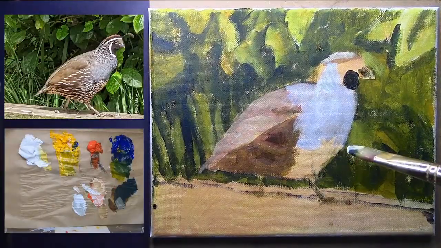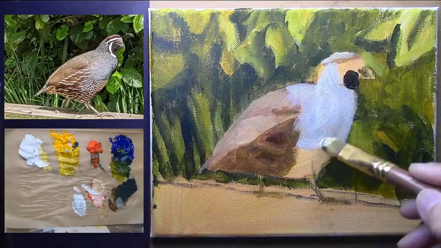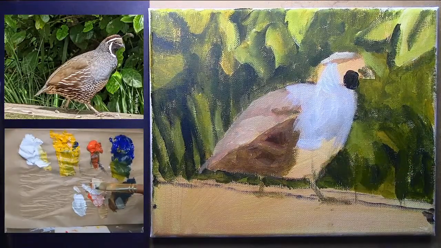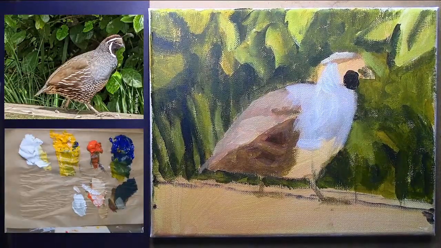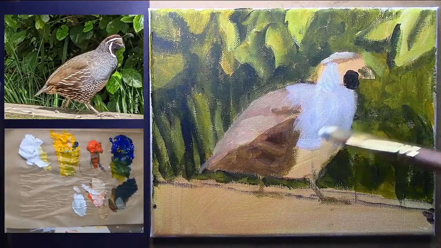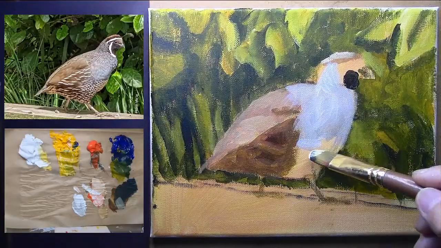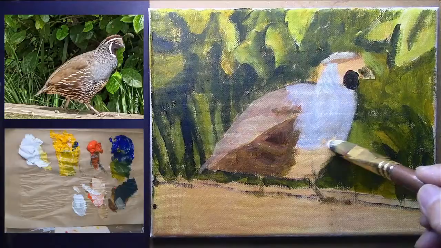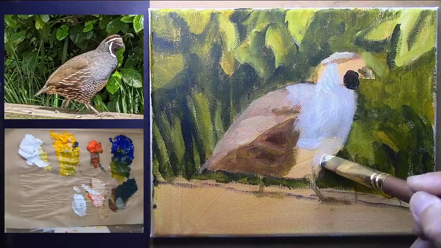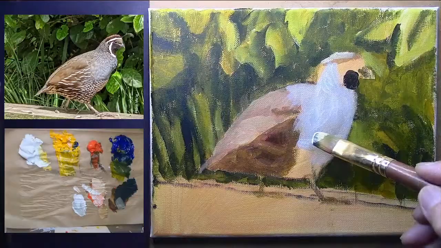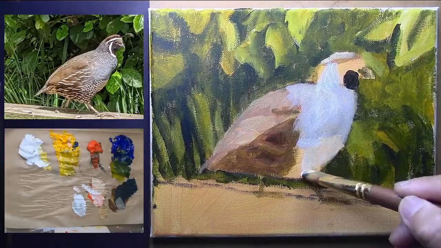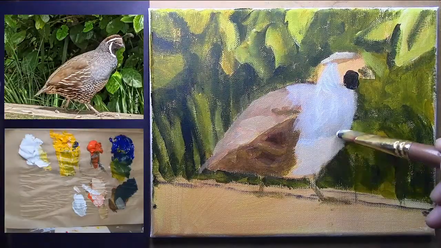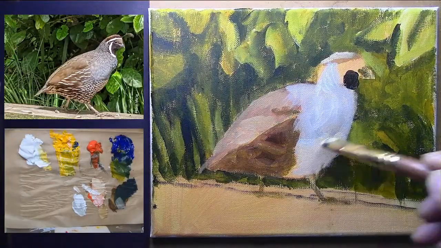So this part here, it's a light brownish. Well, technically it's brown, but it's covered with white feathers. Okay? So that's why it looks like a light brown. We're going by the impression.